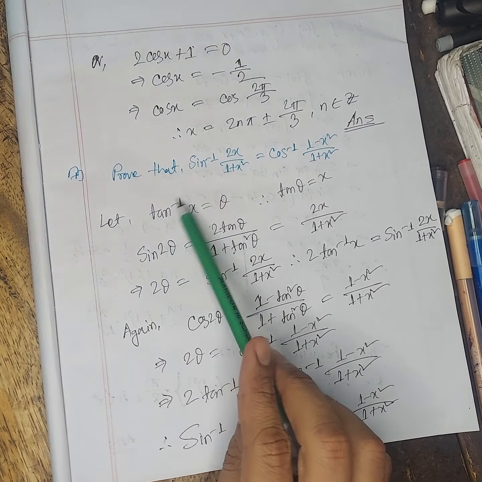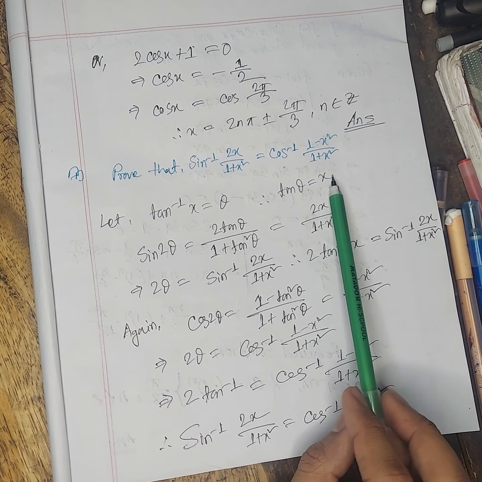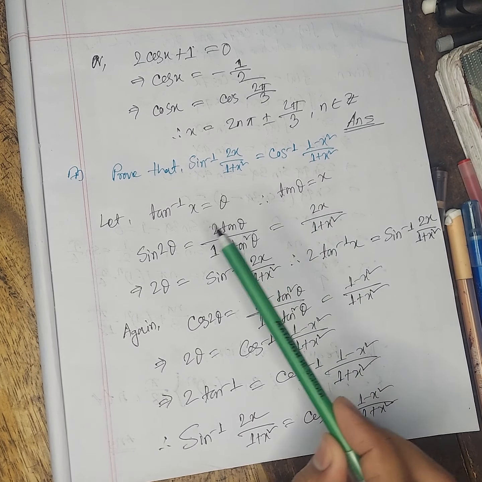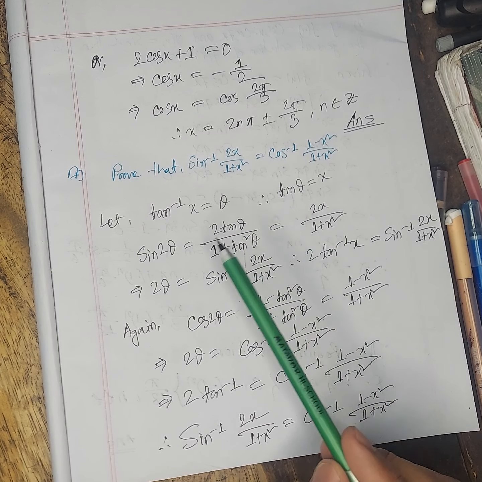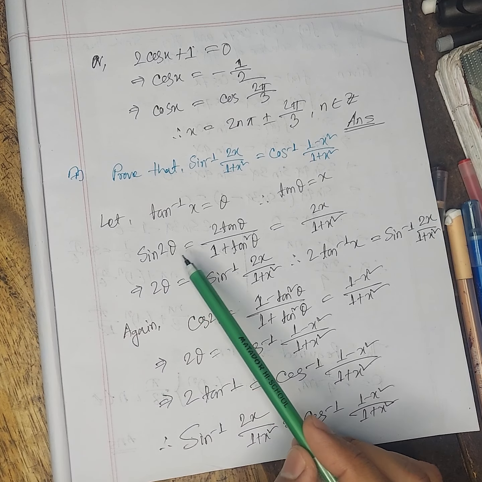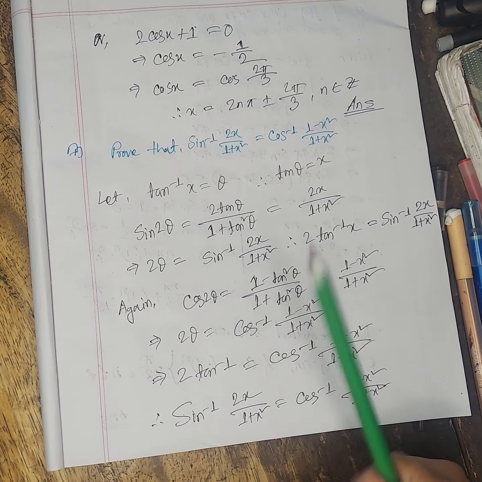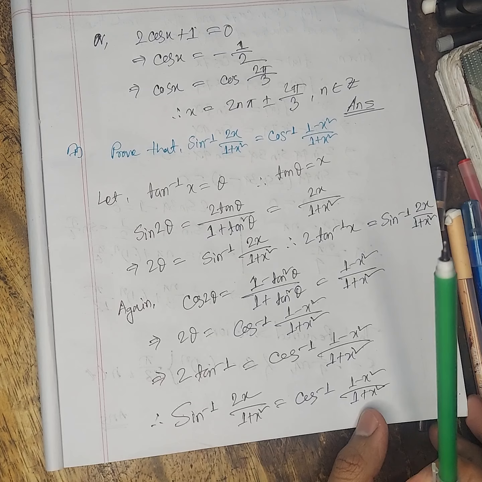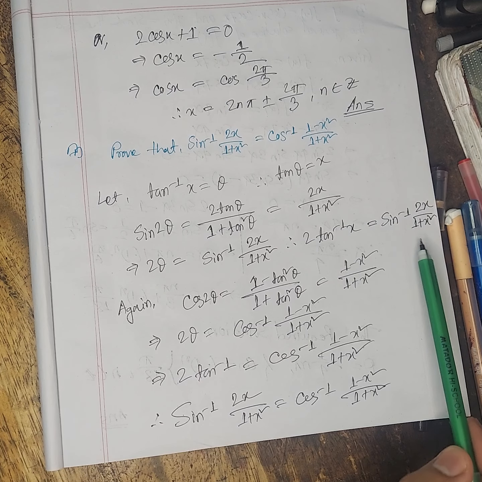Here we have to prove that sin inverse 2x by 1 plus x square is equal to cos inverse 1 minus x square by 1 plus x square. Let tan inverse x equal to theta, so x equal to tan theta. We know sin 2 theta is equal to 2 tan theta divided by 1 plus tan square theta, so 2x by 1 plus x square. So 2 tan inverse x is equal to sin inverse 2x by 1 plus x square.